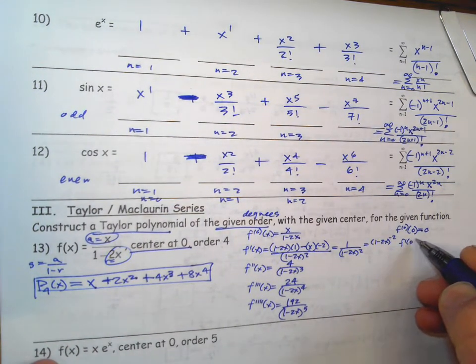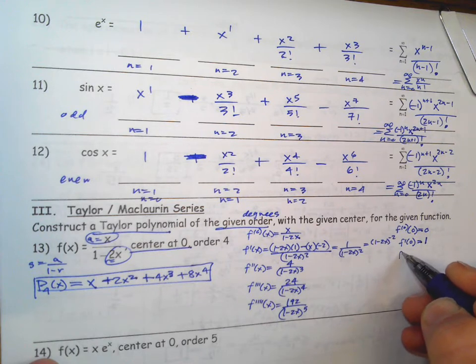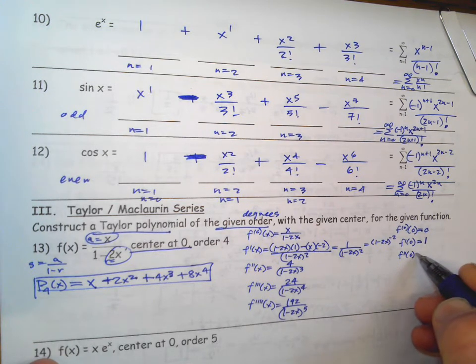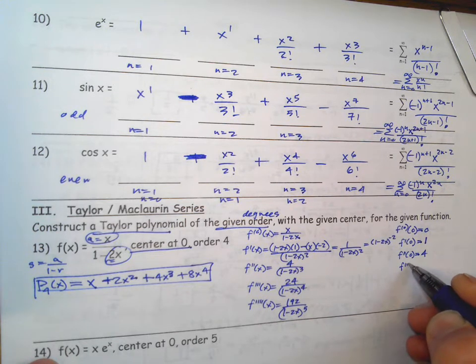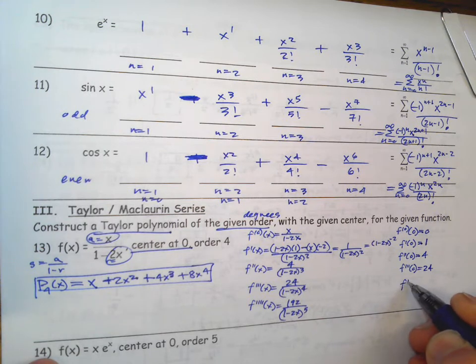And this one you would get 1. And this one you would get 4. And this one you would get 24. And this one you would get 192.